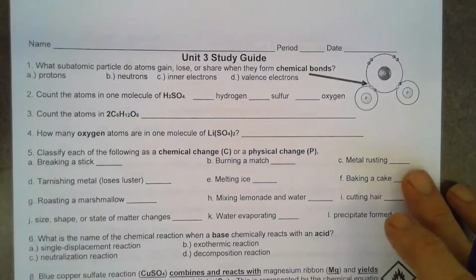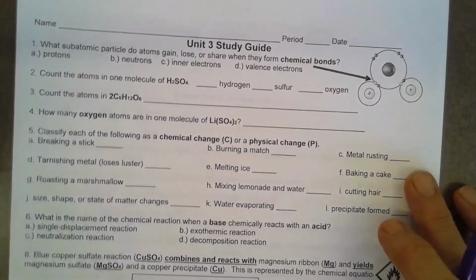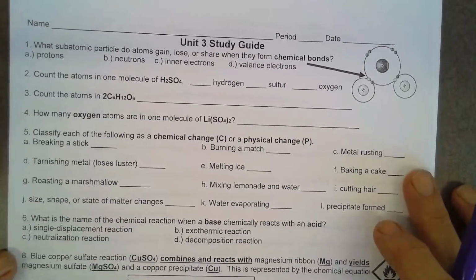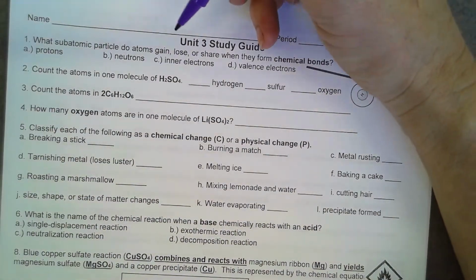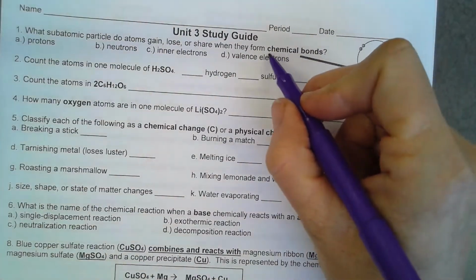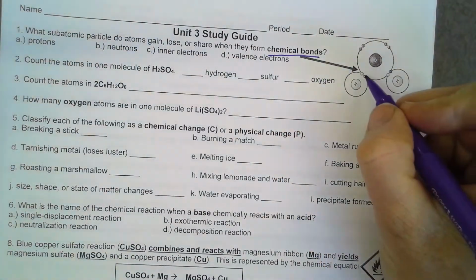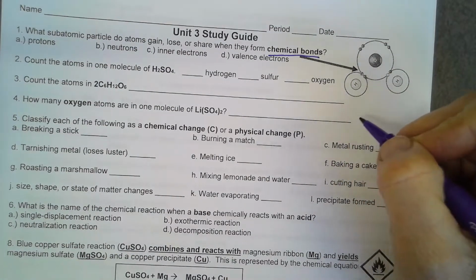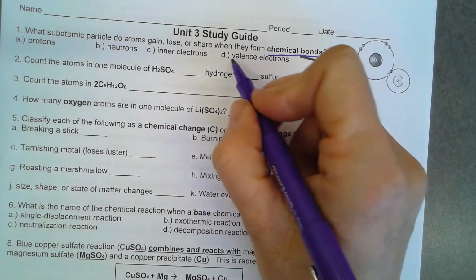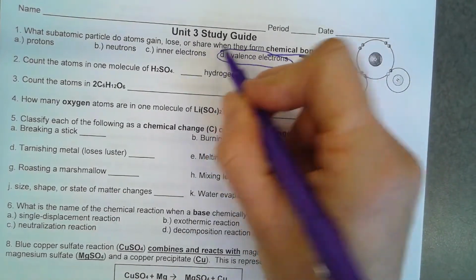Today we're going to be doing the Unit 3 study guide so that you will ace your Unit 3 test. So what subatomic particles do atoms gain, lose, or share when they form chemical bonds? This is the unit we've been talking about, chemical bonds. What are these things right here? The outside of the atom, those would be the valence electrons.